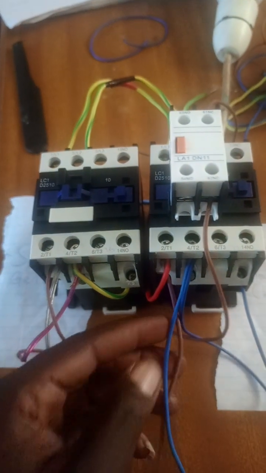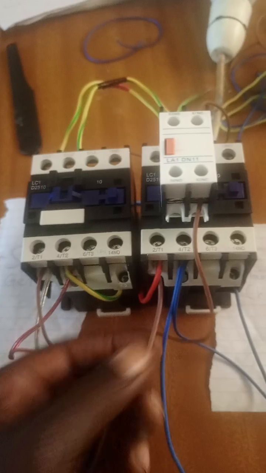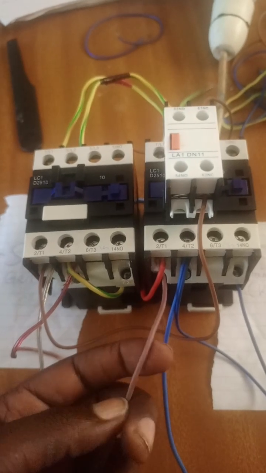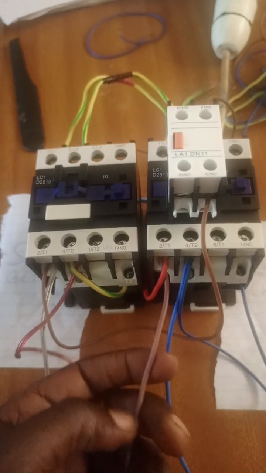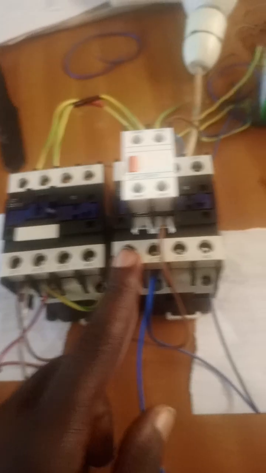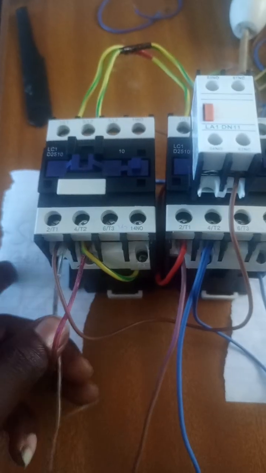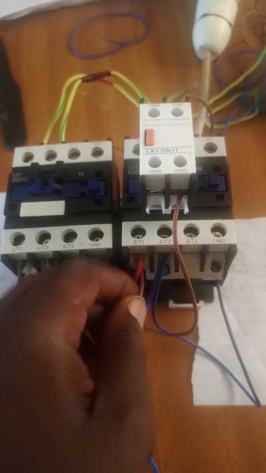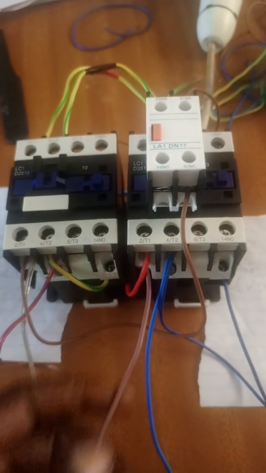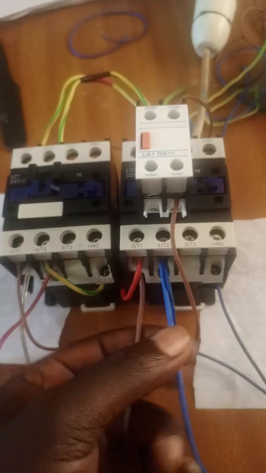At the same time, here we have our live from a different source. So we say this one is for KPLC, and this one is for solar or generator. So we have two different sources. This one is our live, this one is our neutral.